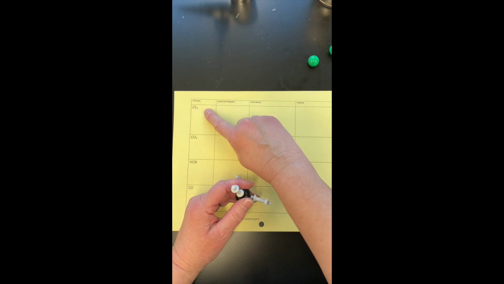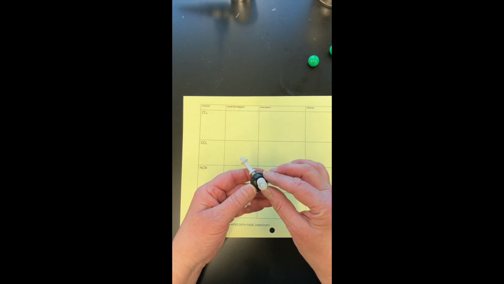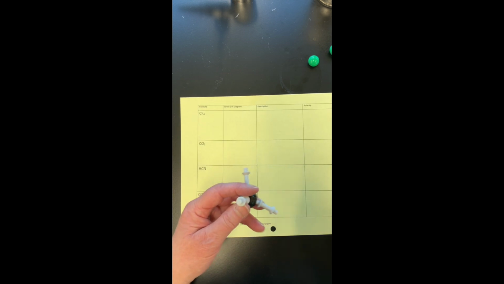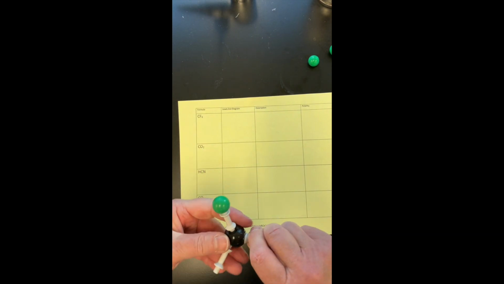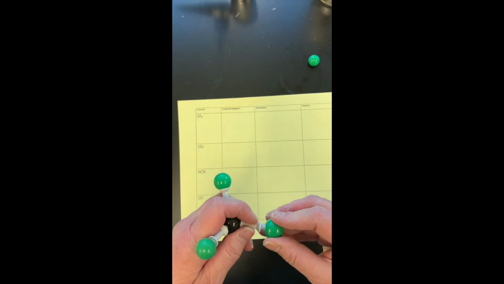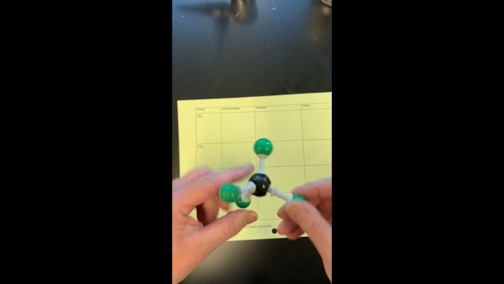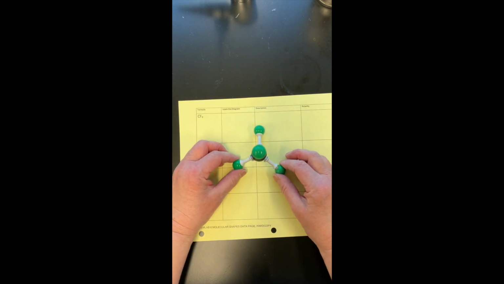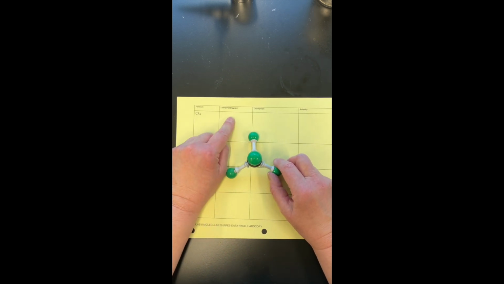And I'm going to put fluorines. So this is going to be carbon tetrafluoride. Okay, and so I'm going to get my green fluorine molecules, and I'm going to put, remember, we talked about this in chapter 1 because this happens to be one of the CFCs that we were reading about at that time. Okay, so here I have a carbon tetrafluoride. Okay, and you're going to do the Lewis dot diagram.